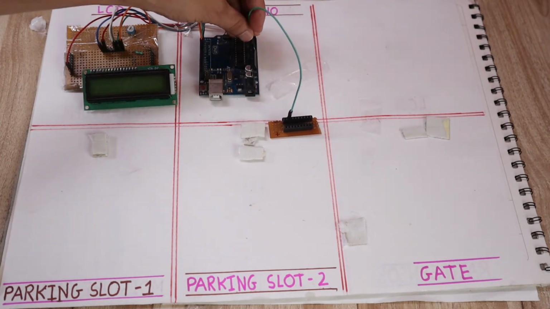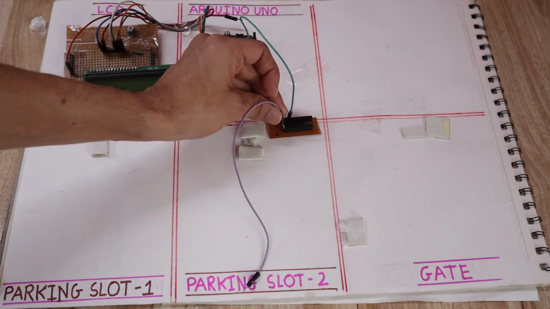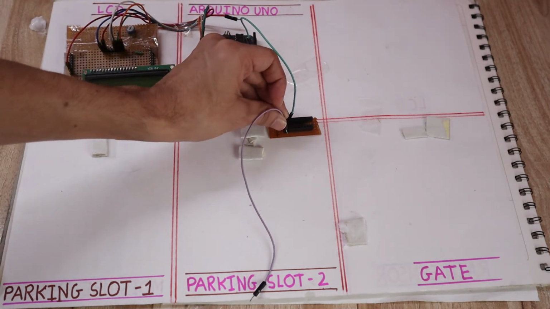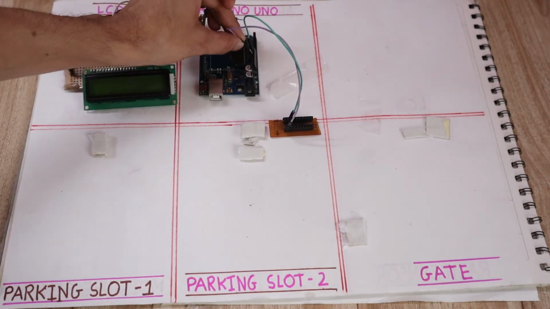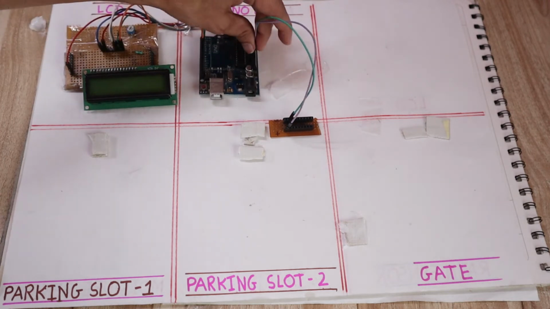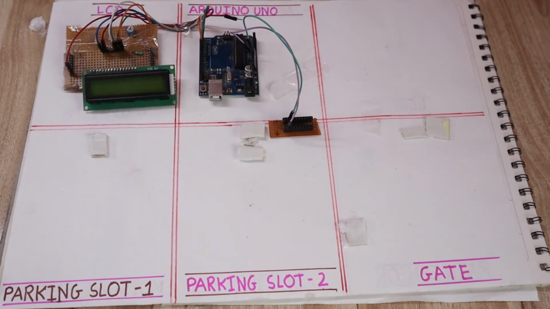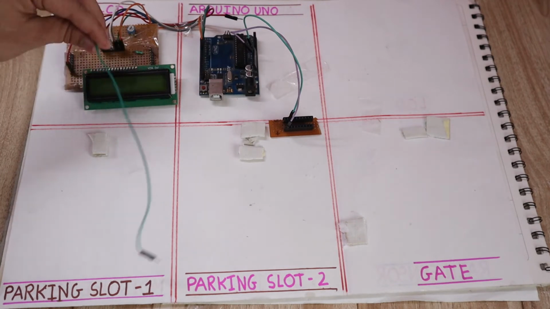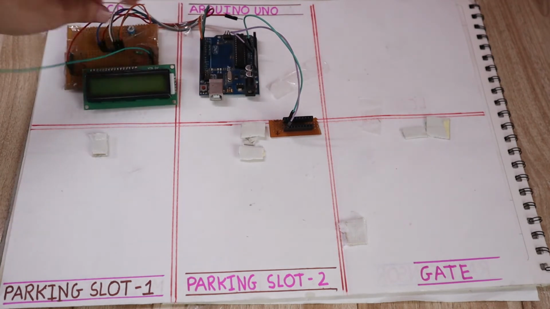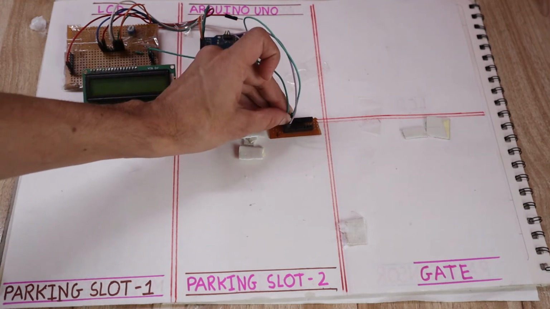This pin should be connected to Arduino ground, and after that this is the common VCC pin. The plus point is nothing but the common VCC pin, and that should be connected to the 5V pin of Arduino. Here I have connected the common VCC and common ground. Now the next part is to take the ground supply from the LCD, and this should be connected to the common ground pin here.